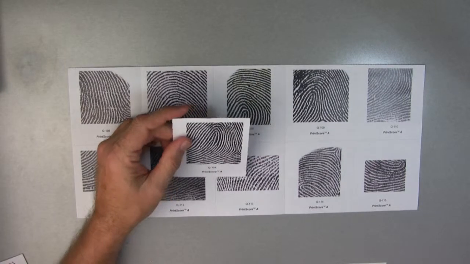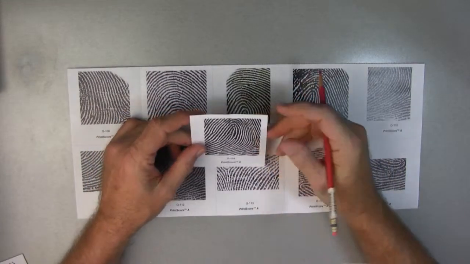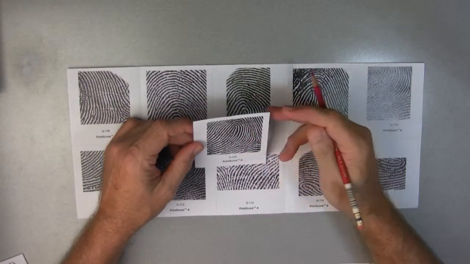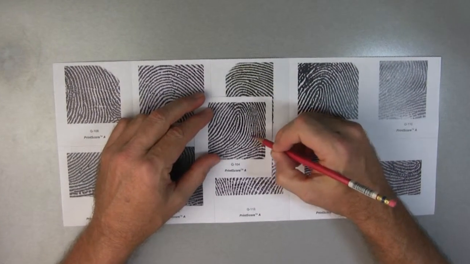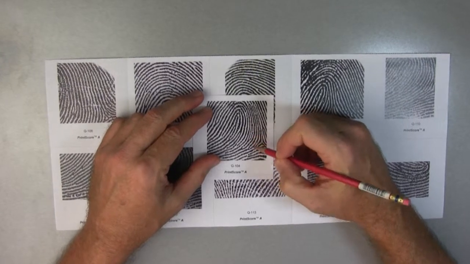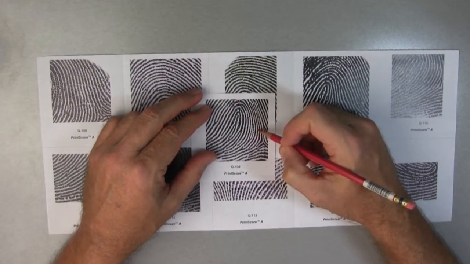I really encourage you, in the assessment of the print, I would like you to mark the ridge features that you are going to use after you determine orientation.